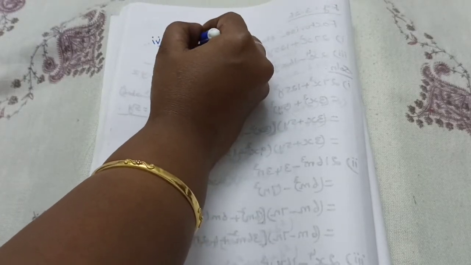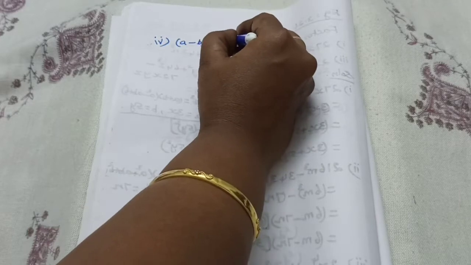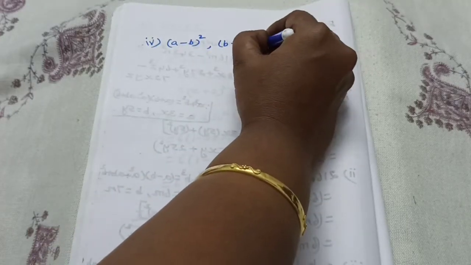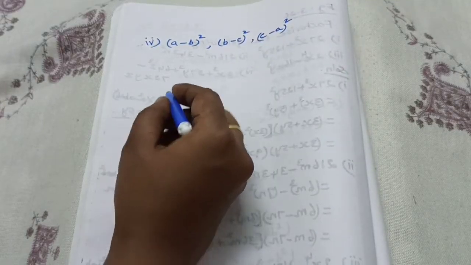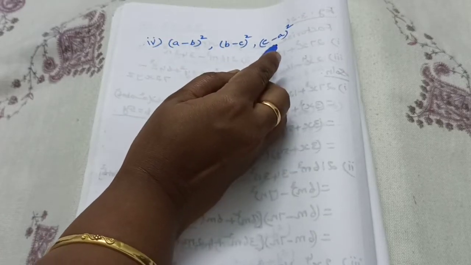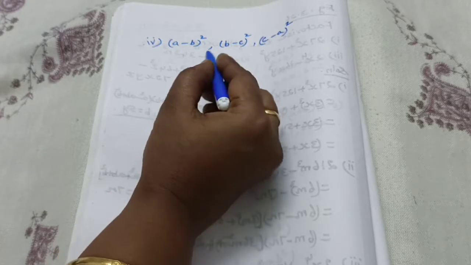Afterwards, the fourth subdivision: a minus b the whole square, b minus c the whole square, and c minus a the whole square. Then here a minus b, here b minus c, here c minus a. Any common factors here? No, isn't it?